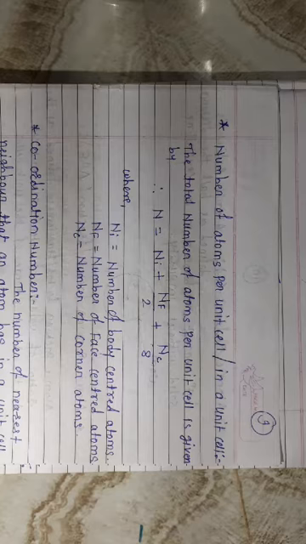First, we have to discuss the number of atoms per unit cell. What is the number of atoms per unit cell? It is the simplest or easiest definition. That is, how many atoms will form these unit cells, such as suppose simple cubic structures. In these simple cubic structures, how many atoms will be formed? Similarly, BCC structures or FCC structures.